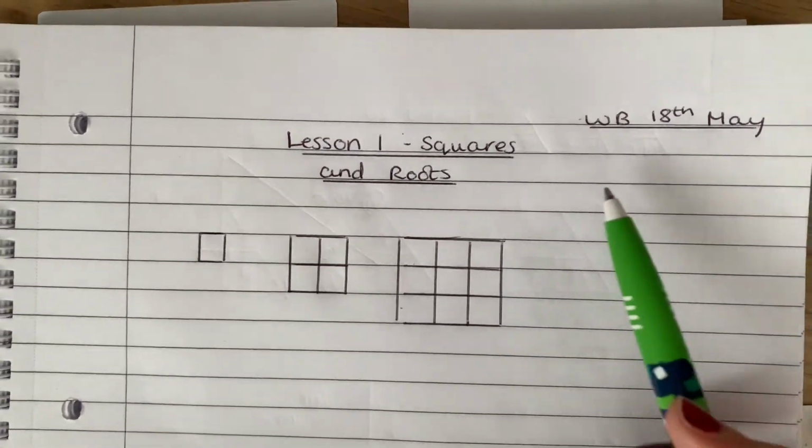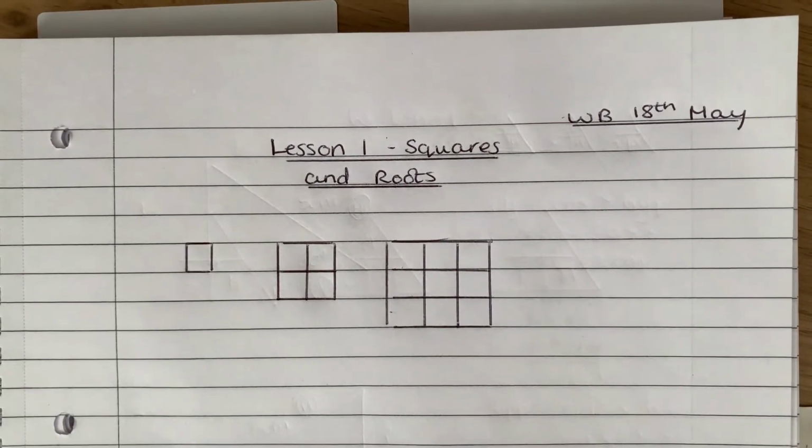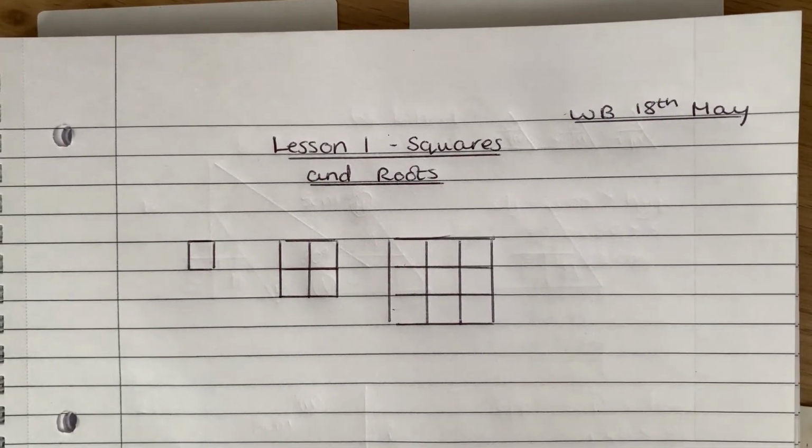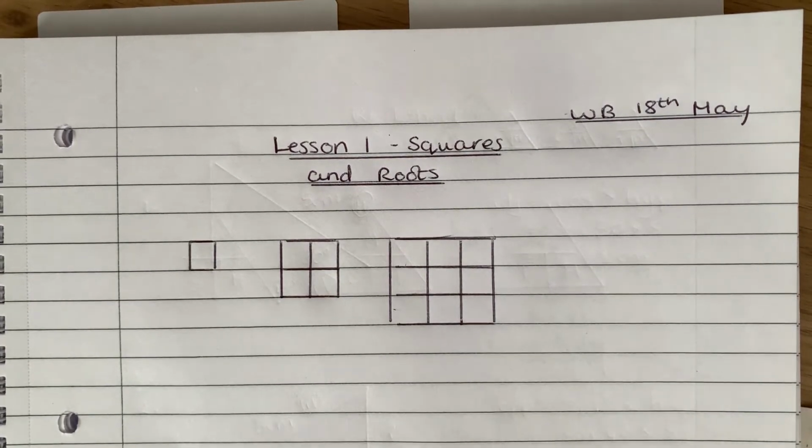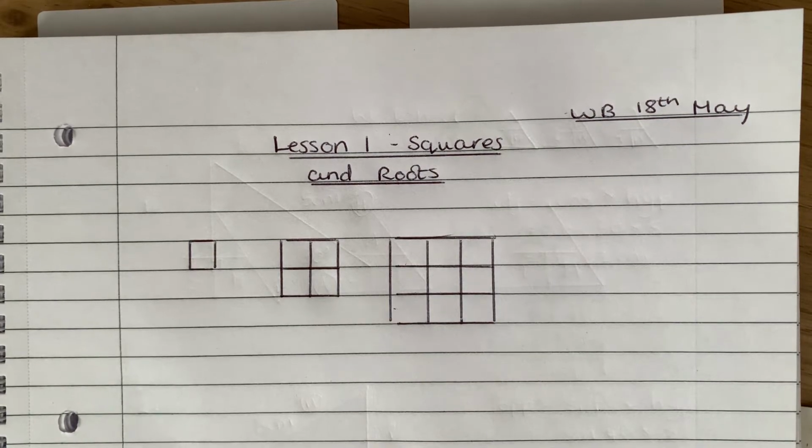Right, so new topic this week. We're going to look at squares, roots, cubes, roots, powers, all those sorts of things. Again, we've had a look at it before, so it should just be a sort of recap, going back over and just practicing.